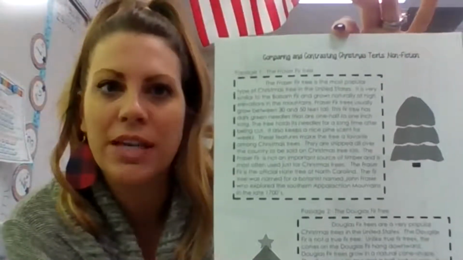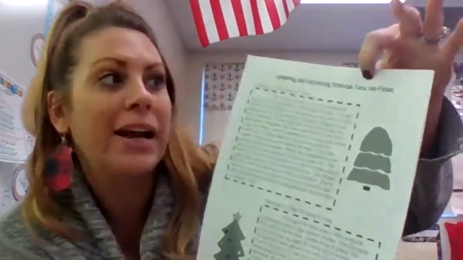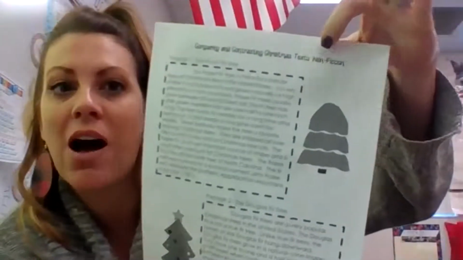Friends, so today you should have printed out the comparing and contrasting two texts. We're going to read about Christmas trees today, and you want to make sure it's the nonfiction. Today we will compare and contrast two nonfiction stories, and then tomorrow we will compare and contrast two fiction stories. So I'm going to go ahead and share my screen with you.